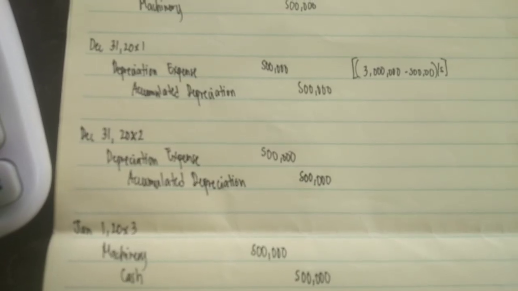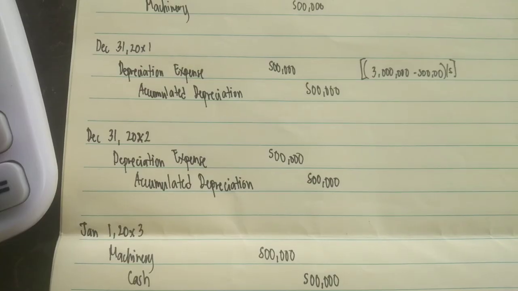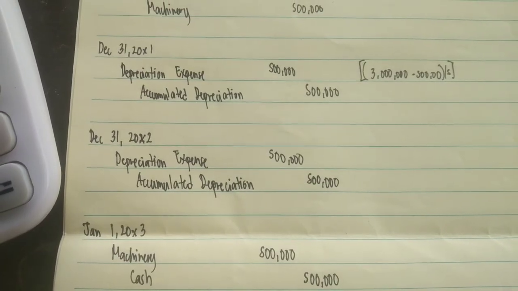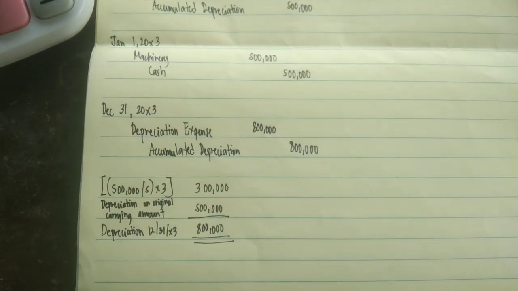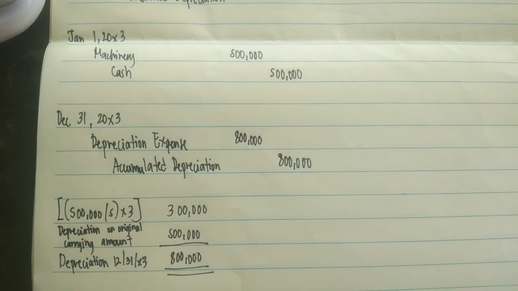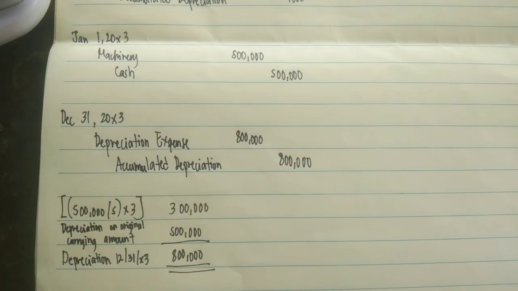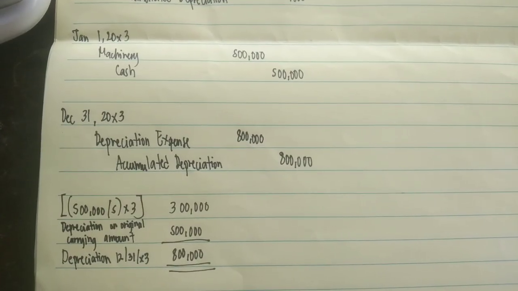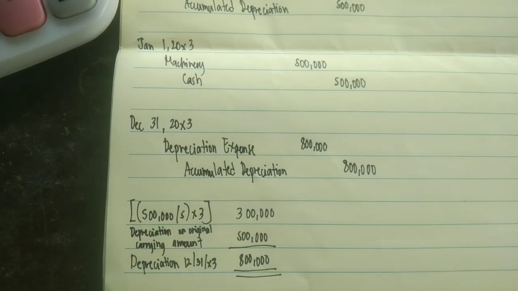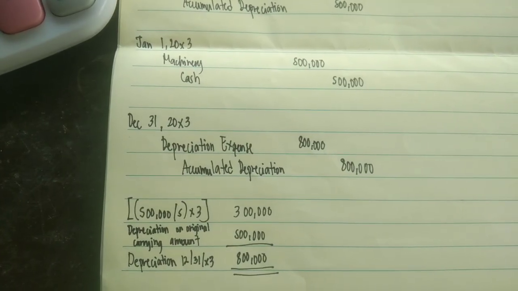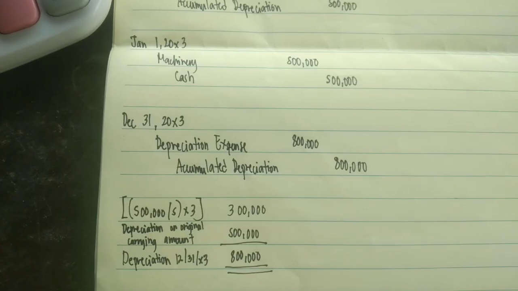For 20X3, when the grant becomes repayable on January 1, 20X3, the machine's cost must be restored by adding back the 500,000. So I simply debited machinery for 500,000 and credited cash for 500,000. Now the total machine cost is back to 3 million, and it's already been depreciated for 2 years. The remaining carrying amount is recalculated, so depreciation from 20X3 onward is based on the restored cost.